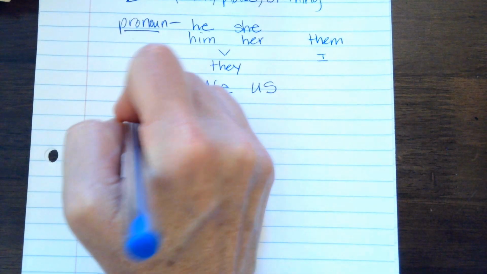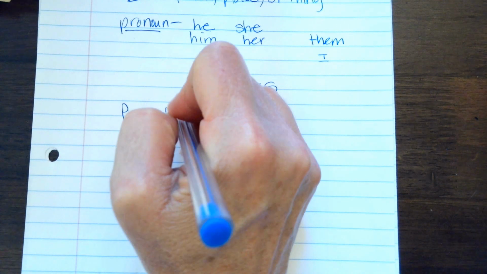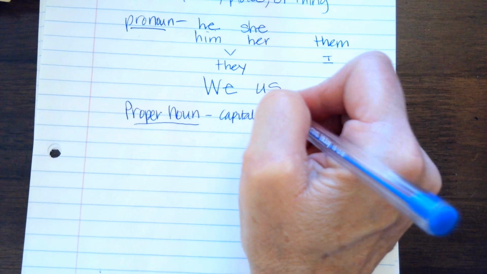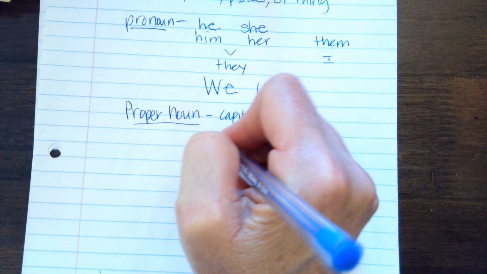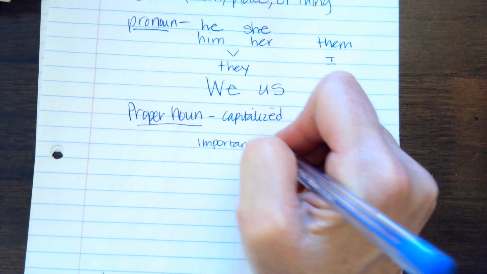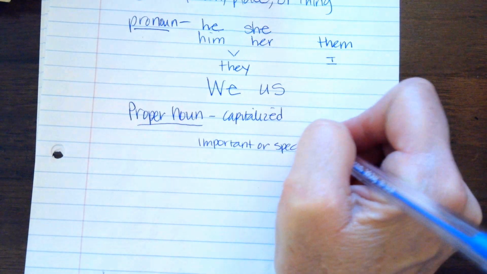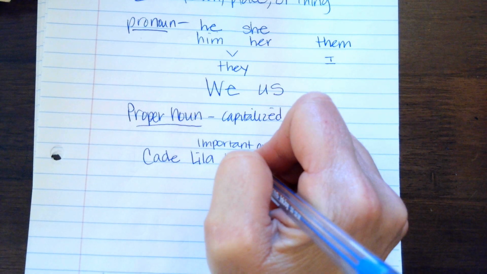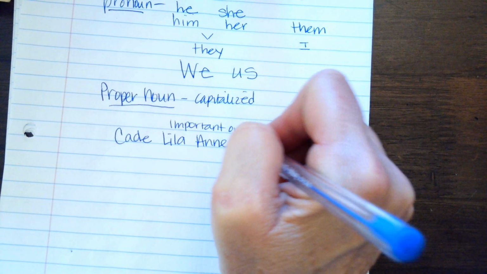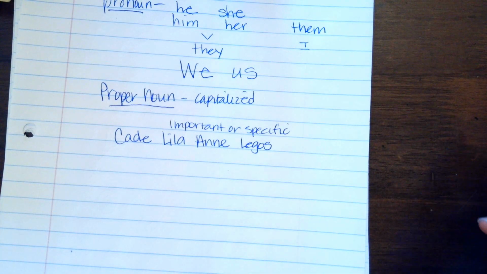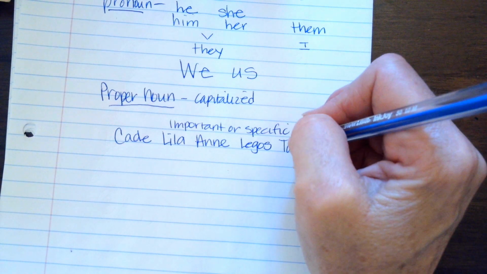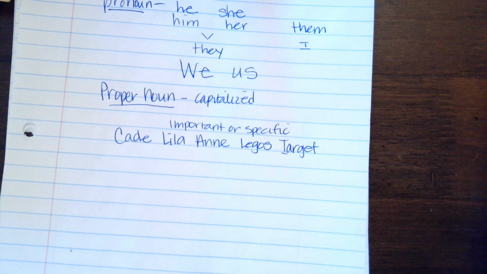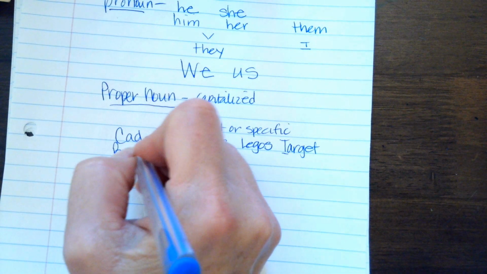And then there's another kind of noun called a proper noun. A proper noun needs to be capitalized, and it needs to be capitalized because it is an important or a specific name. So, Cade is a proper noun. Lila is a proper noun. Anne is a proper noun. Legos is a proper noun. If you go to Target to get your Legos, Target is a proper noun because it's the name of a specific store. Burton Park is a proper noun.